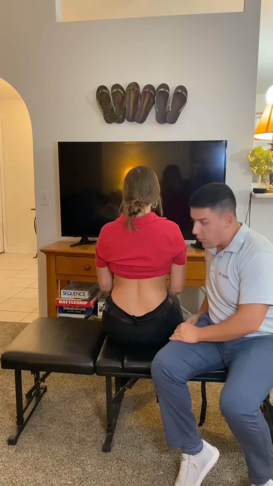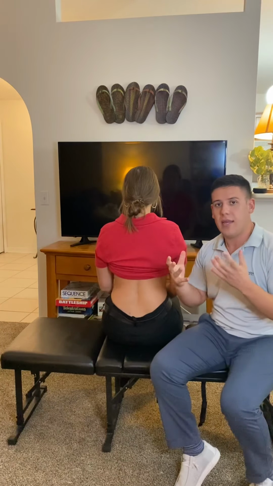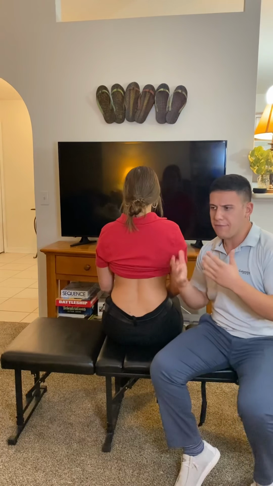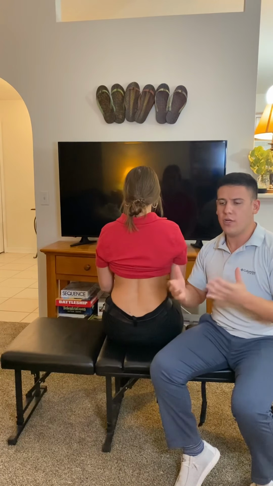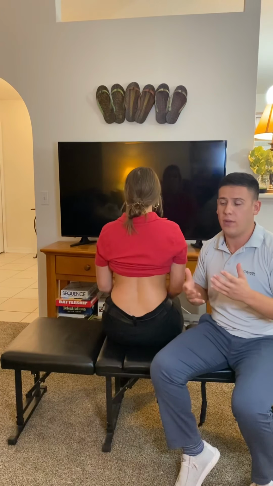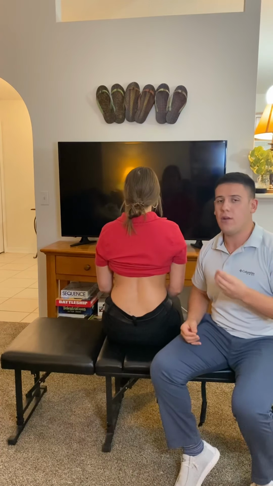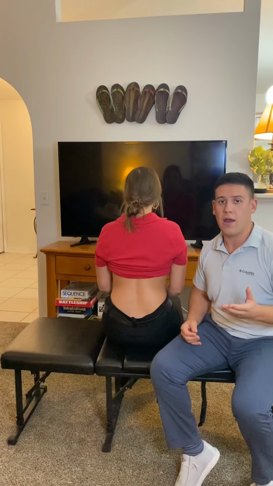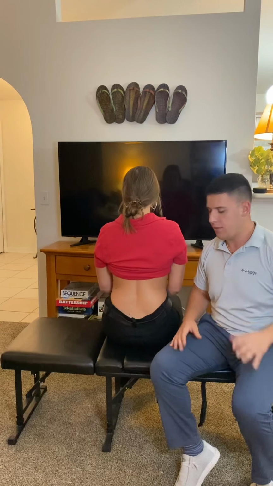So one of the things that I always say is keep the lightest hands possible. At first, when you start to palpate, you're not going to feel nearly as much, and you're going to be like, I don't feel much. The lighter you are and the more you do it, it's like riding a bike. It will get better, I promise.